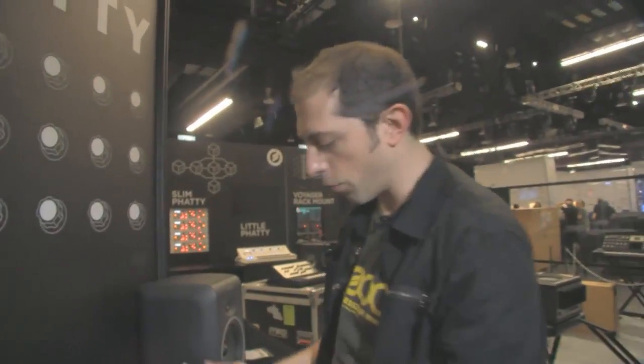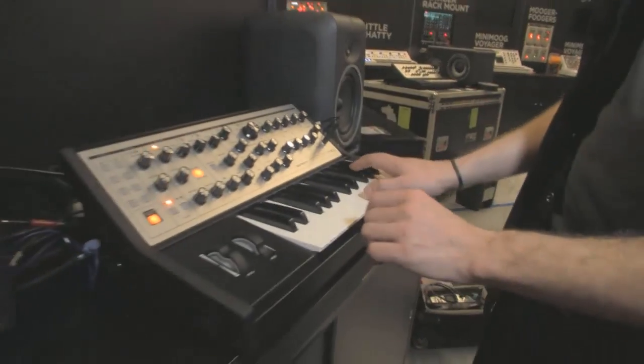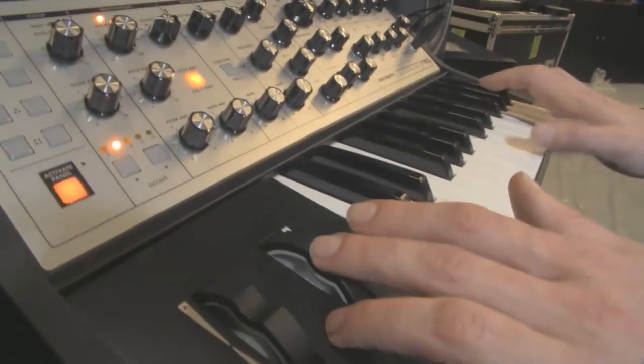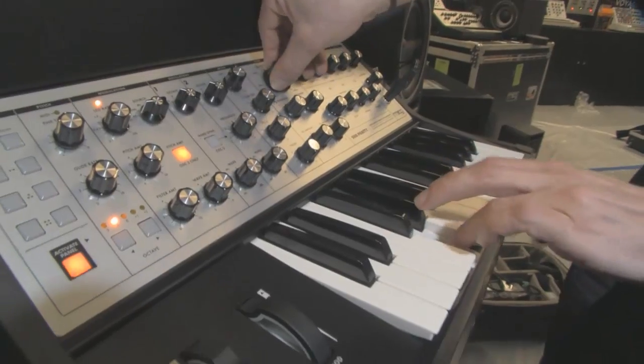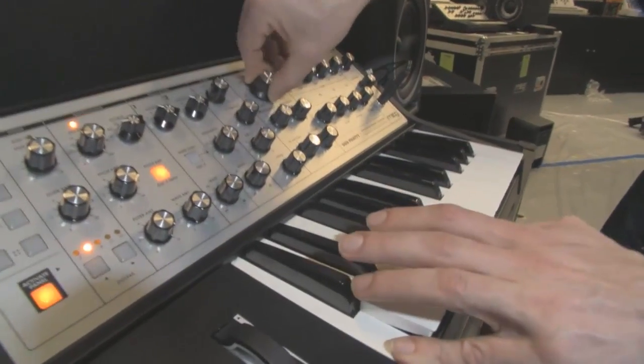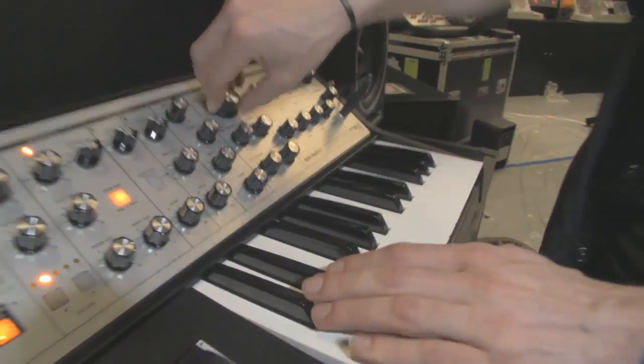And there you go. And so now if we turn that up into the audio range, there's the sound without LFO. Custard and cream kind of sound.